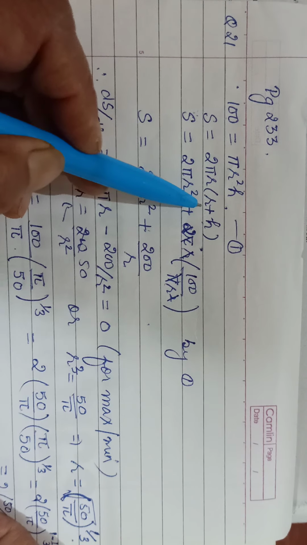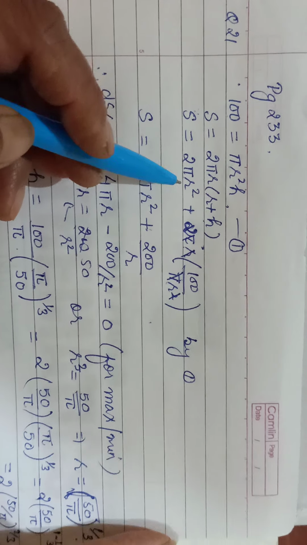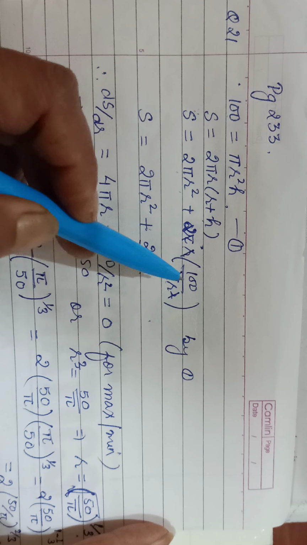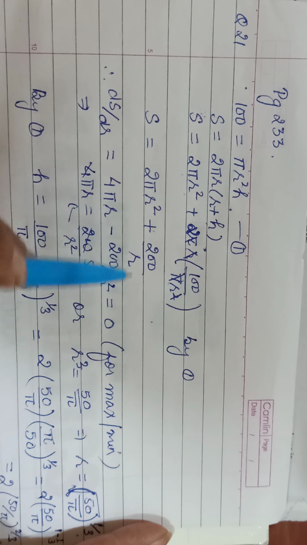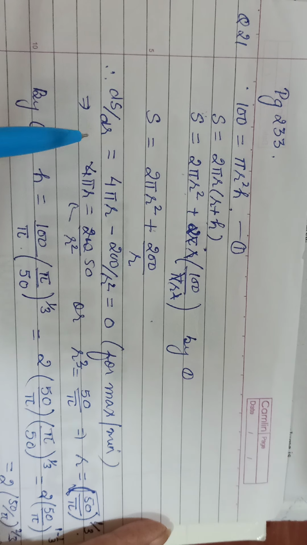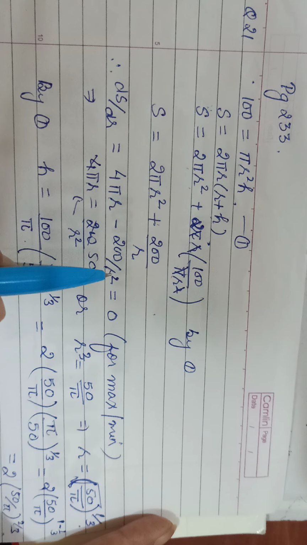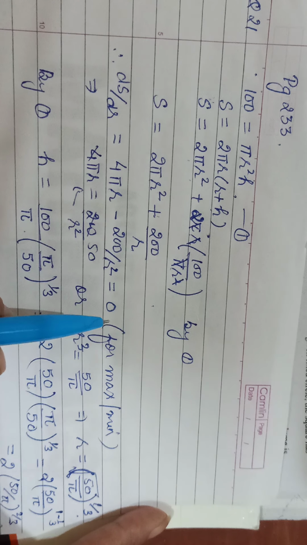Calculating, I've multiplied this inside so that the expression becomes a polynomial sort, easy to differentiate. So this would give you 2 pi r square. Here, your pi r, half of the things are getting cancelled and you're left with 200 upon r only. Now this can be differentiated with respect to r. So this gives you a 4 pi r here. This becomes minus of 200 upon r square. You know how to differentiate by now. Okay. Equating that to 0.